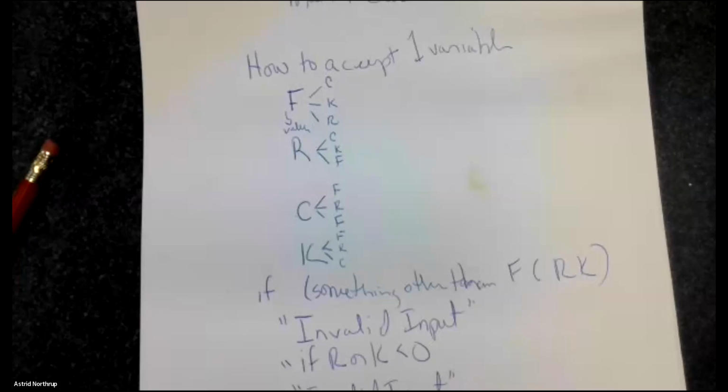So when you do this, you'll say if F equals value, then do this. If C equals value, then do this. Excellent question, Joey.